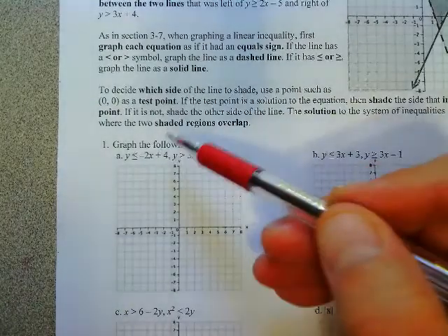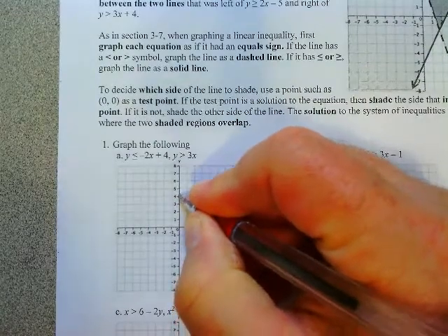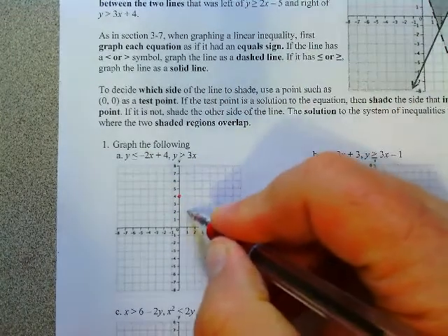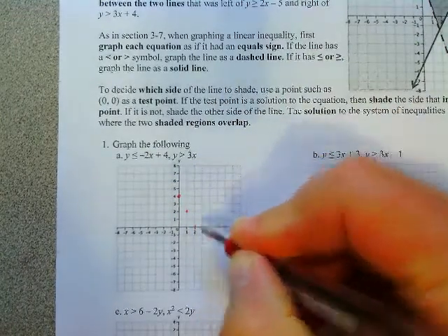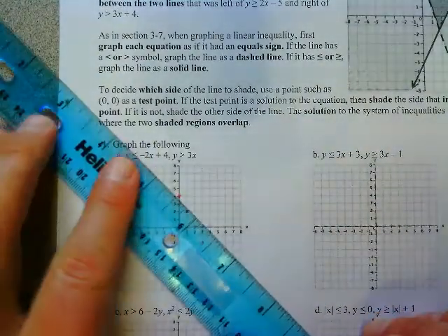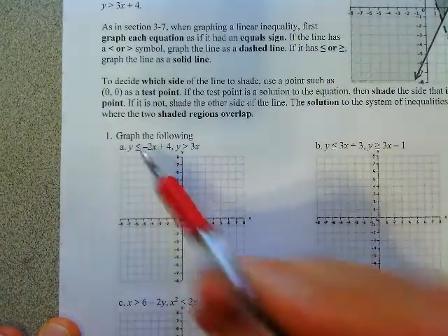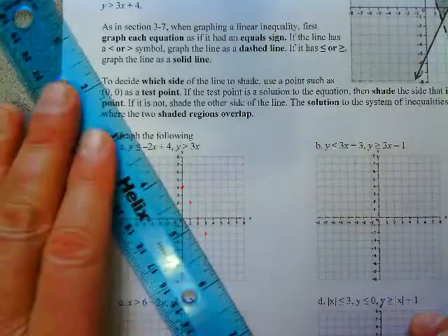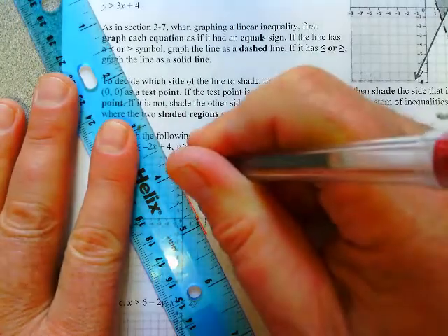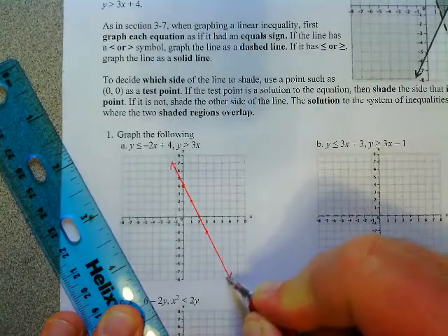the first one here. This goes through 4, so it's going to go through right here. It's got a slope of negative 2, so down 2 over 1, down 2 over 1, and so forth. So our line will go through those points. We do have a line underneath the less than symbol, so it will be a solid line. So we can go ahead and do that. And so this is the first line.